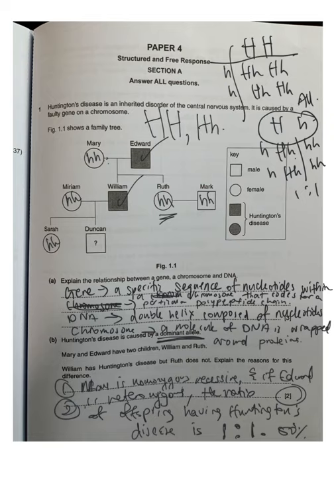William marries Miriam. Again, Miriam does not have Huntington's disease, it is recessive.